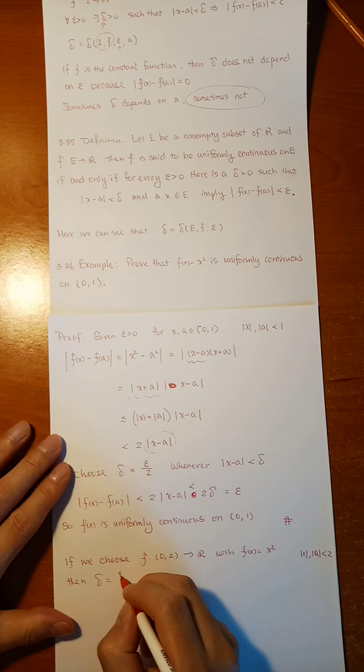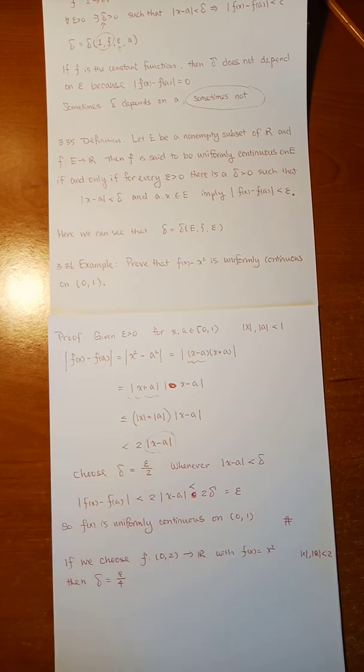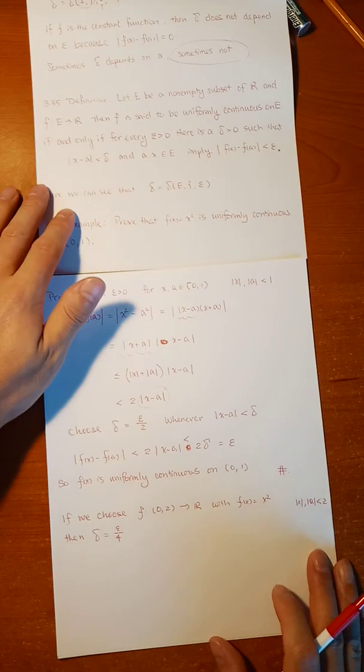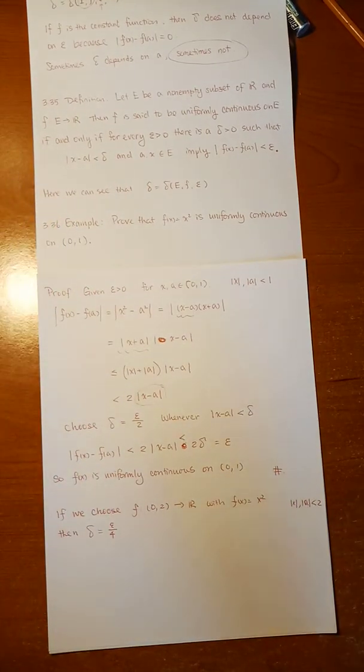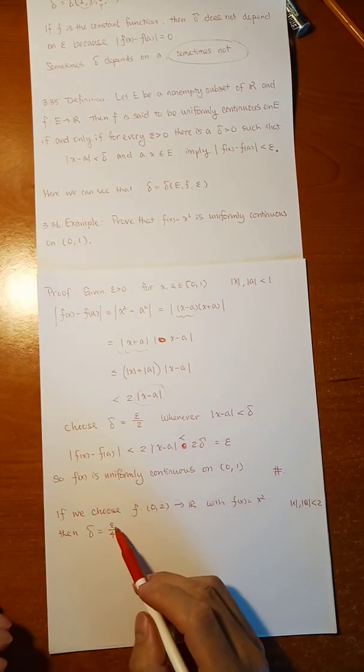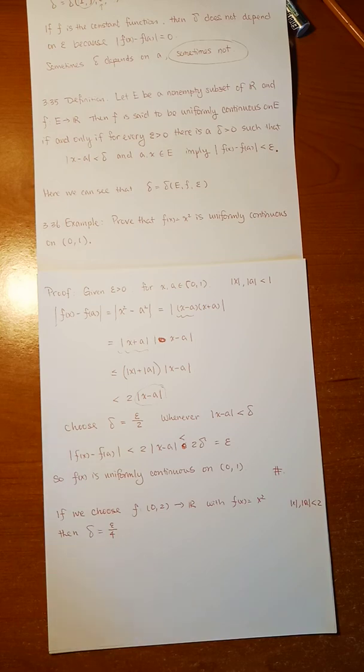So delta will be selected as epsilon over 4 at least. This number 4 depends on the domain. So delta is in general a function of the domain, the function, and epsilon.